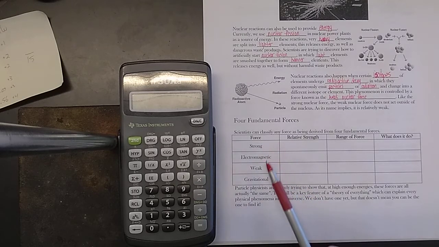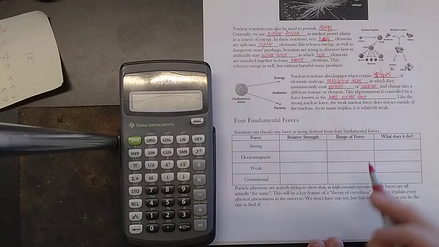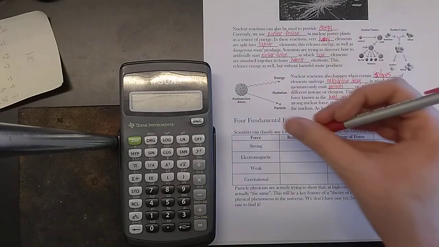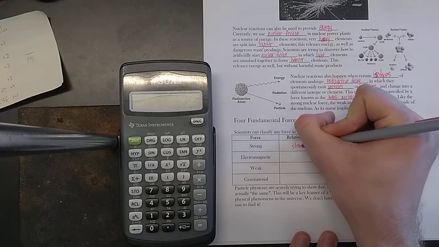So there are really 4 forces at play in the universe that we can talk about: the strong force, the electromagnetic force, the weak force, and gravitational force. Their relative strength, the strongest one is up here. The strong force is the strongest.